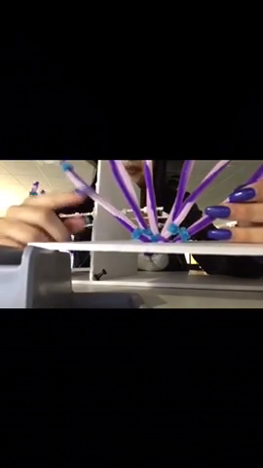So in this model here, we will be representing muscle contraction, and this is our rigor mortis model. Here we have the dark purple pipe cleaners, which are representing our Z line. The straws here are representing the myosin filament. The white beads represent the cross bridges. The light purple pipe cleaners are representing the troponin, and then the blue pipe cleaners right here represent the tropomyosin.